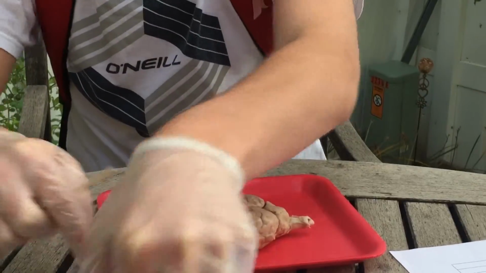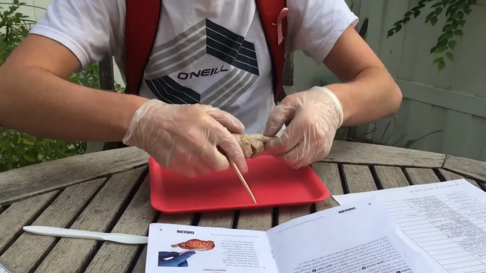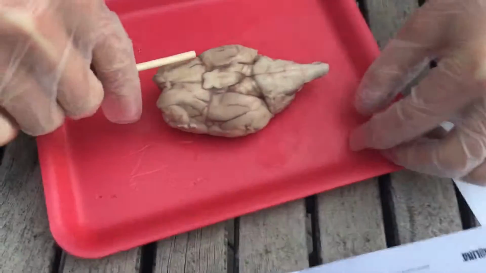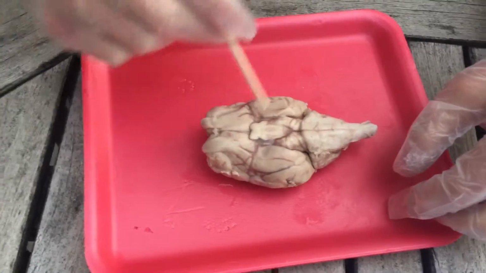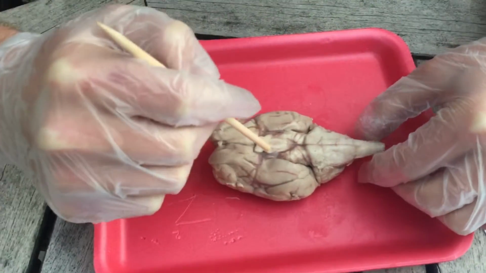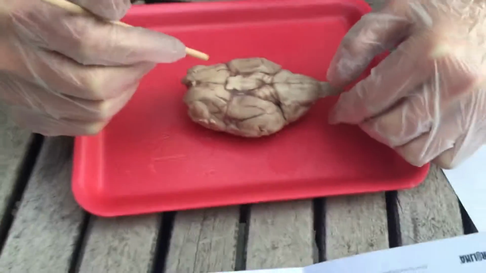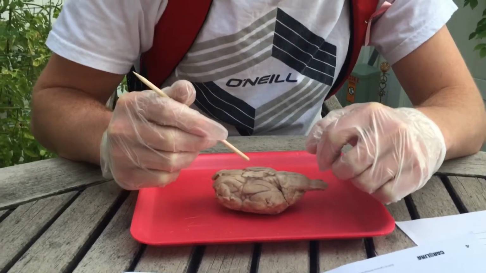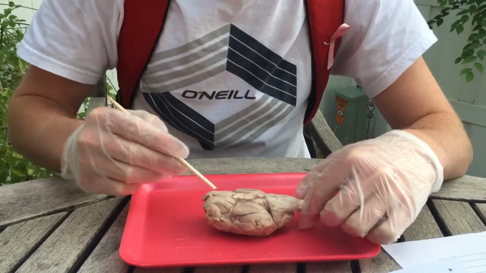And then, as we go on, we get into the hindbrain and the midbrain and the forebrain. So this is the hindbrain, and then the midbrain and the forebrain. That's pretty simple. And then we have the olfactory bulbs. The olfactory bulbs receive neural input about odors detected by cells in the nasal cavity. And the olfactory bulbs are right here.